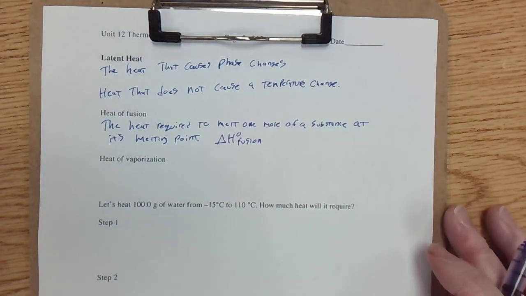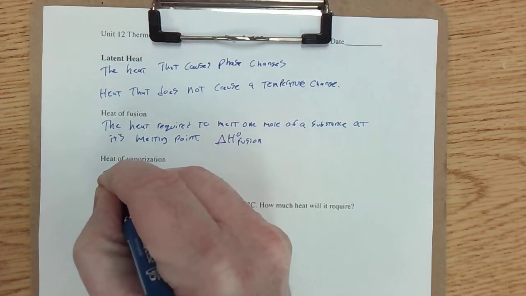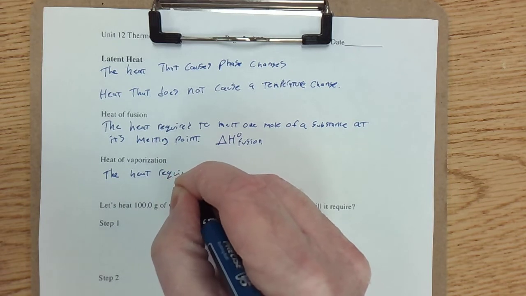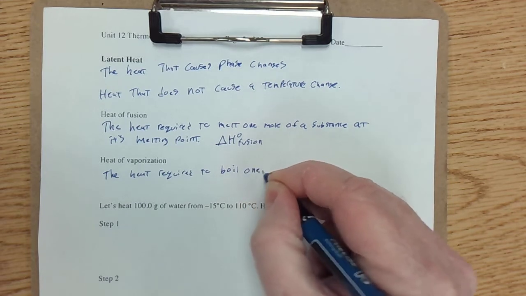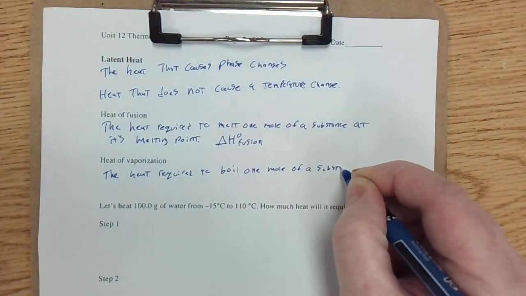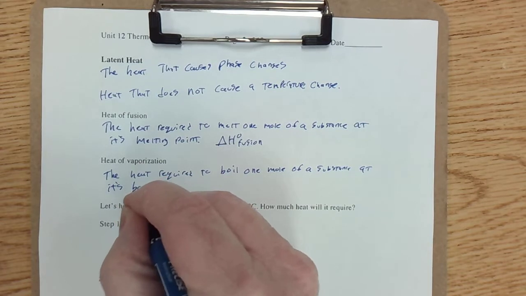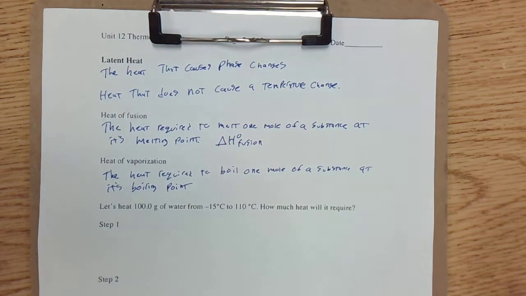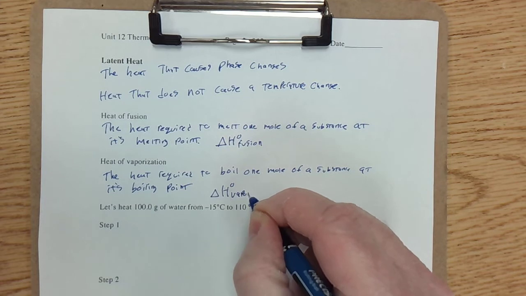Okay? Now, there's also heat of vaporization, which you can probably figure out. It is the heat required to boil 1 mole of a substance at its boiling point. And this is often called delta H naught vaporization.